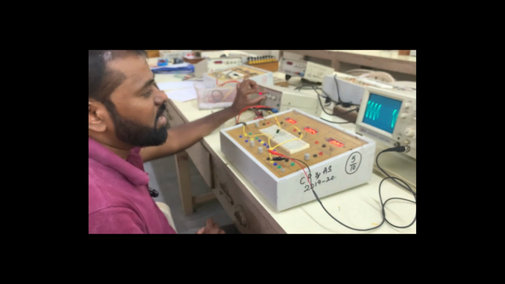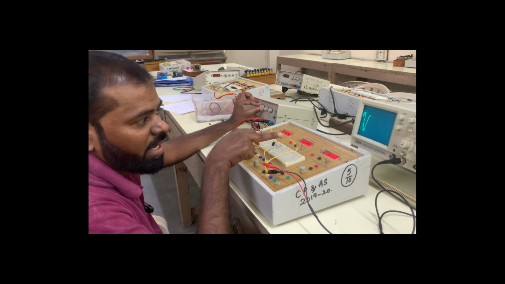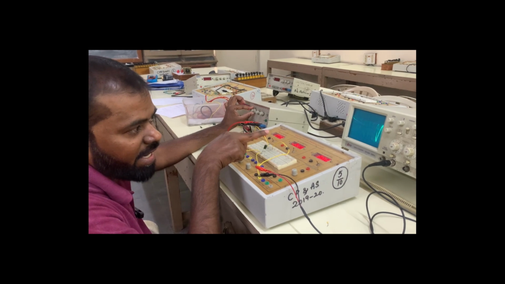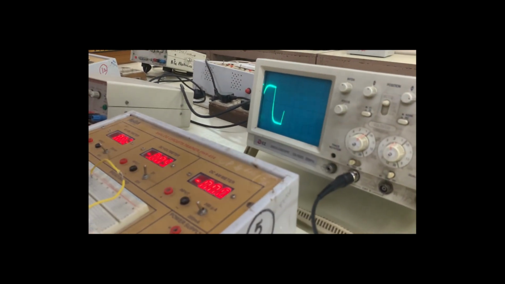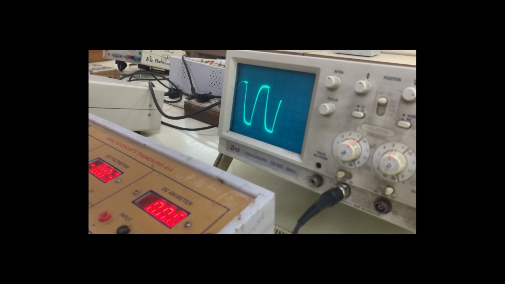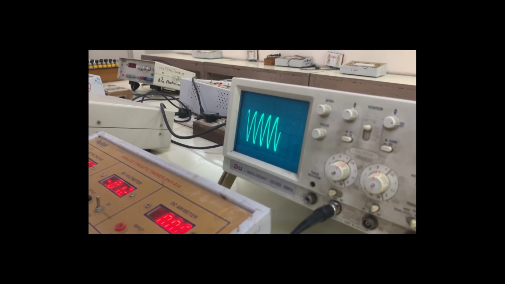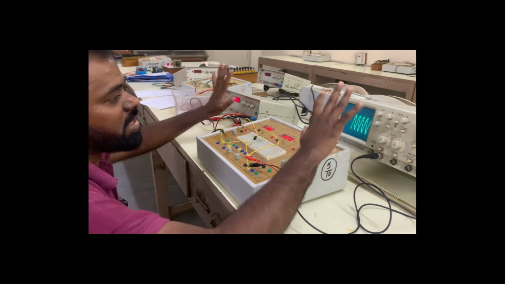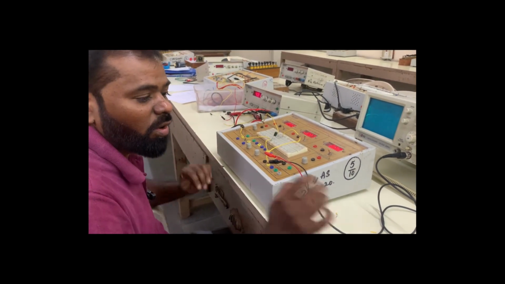So whatever we learned theoretically, we are also getting experimentally. This is the square wave. While changing the frequencies, we get a rectangular wave, then a triangular wave. So the square wave is converted into triangular form. That is why in the laboratory, whatever theory we learn, we practice, to see whether the theory is borne out or not. Correct? Okay. Thank you.